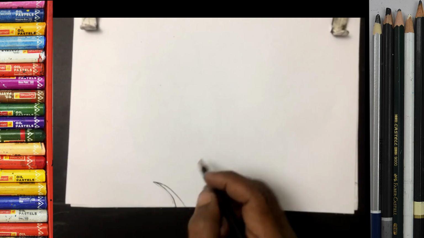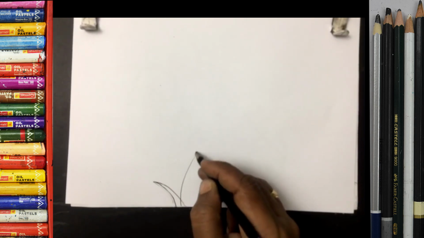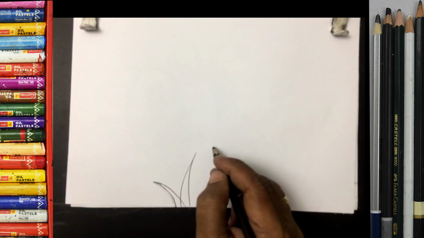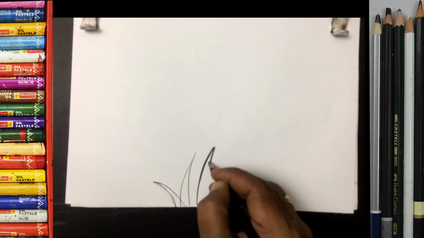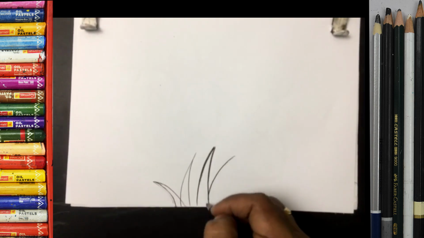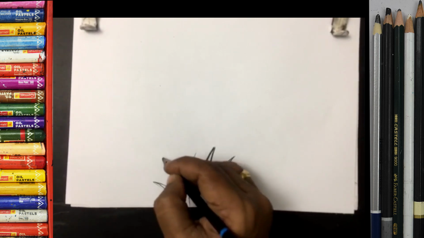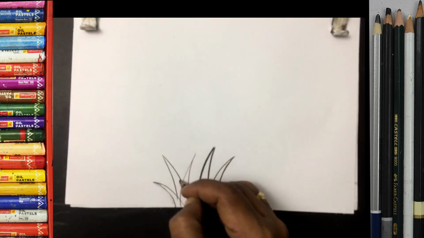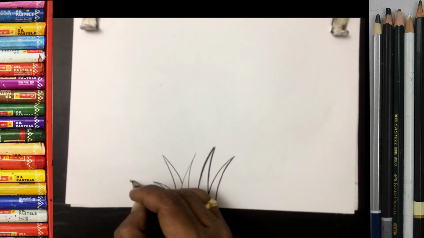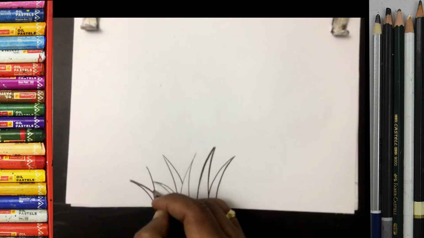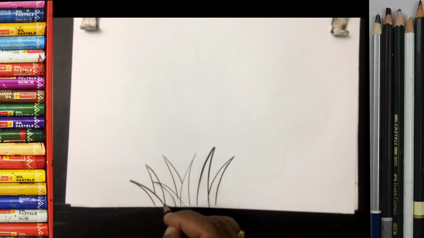Fine. So let's start. Okay, make the grasses in front of your paper like this. One by one, grasses. One, two, three, four.